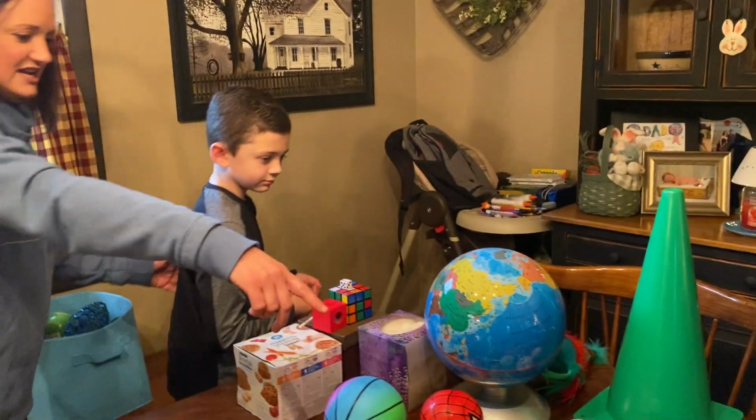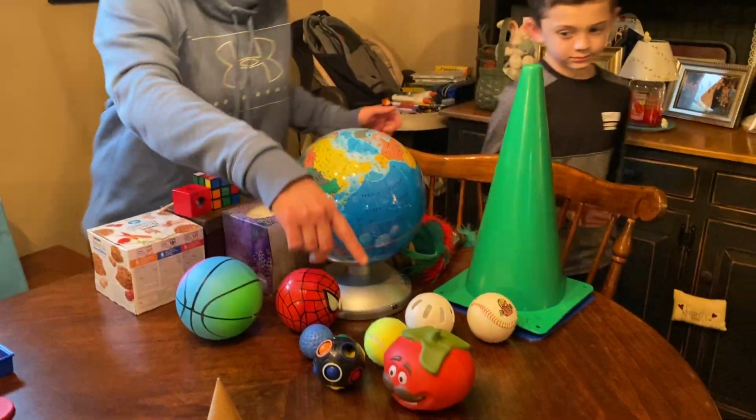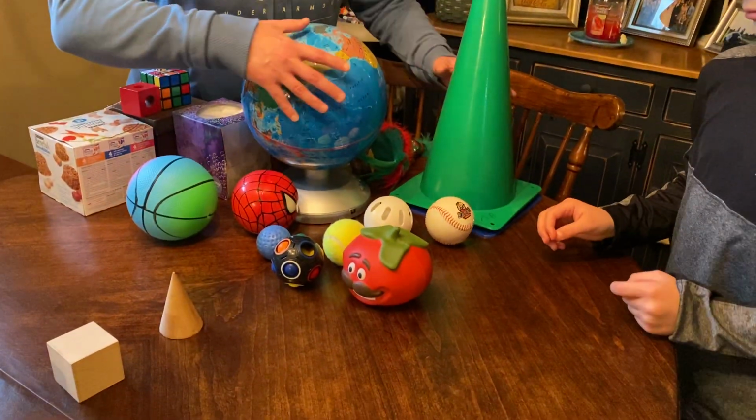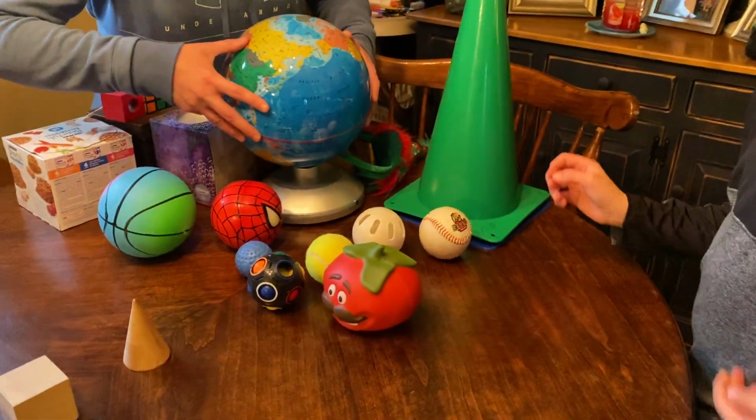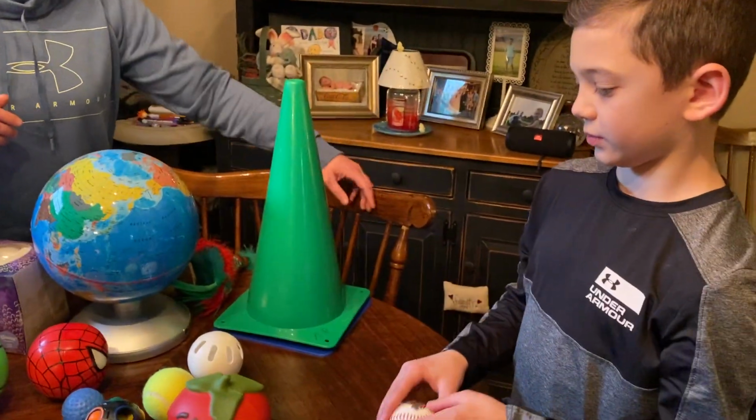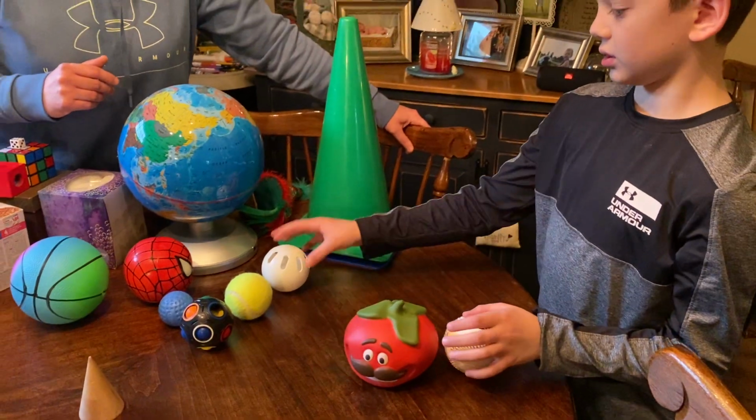All right, let's come over here to the spheres, which are kind of in front here, Brady. You want to come around that side of the table? What are the things that we found that are spheres? A baseball. Okay. A squishy.